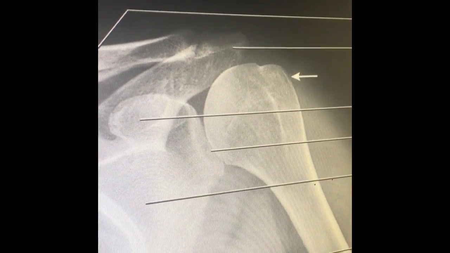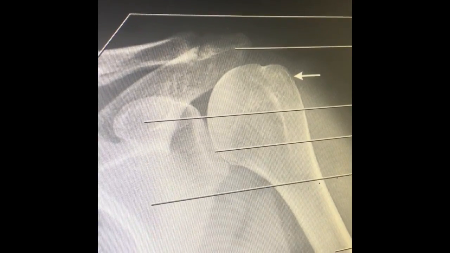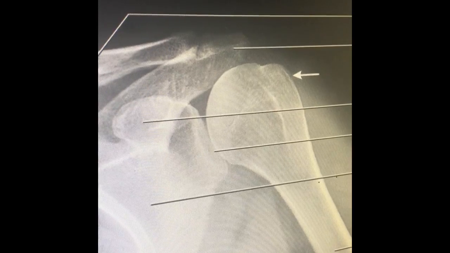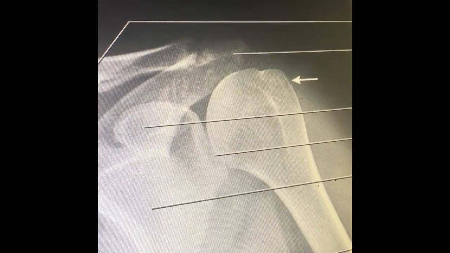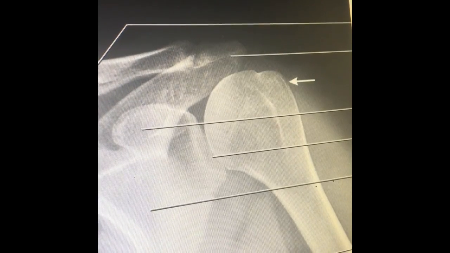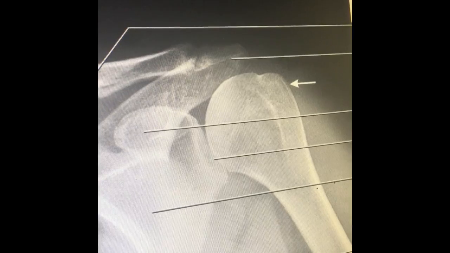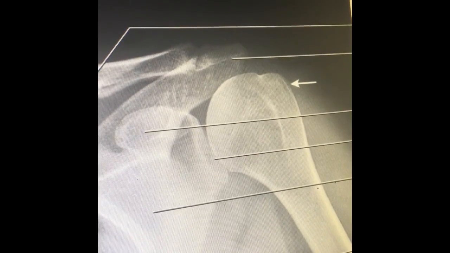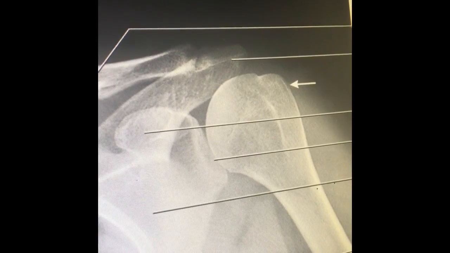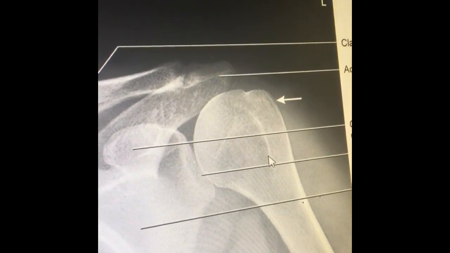Moving along to the second projection, AP shoulder projection with external rotation. The goal here is to have the humeral head in profile as well as the greater tubercle, and we're looking for the scapulohumeral joint visualized slightly overlapped with the humeral head in the glenoid cavity, and then the outline of the lesser tubercle between the humeral head and greater tubercle if seen.